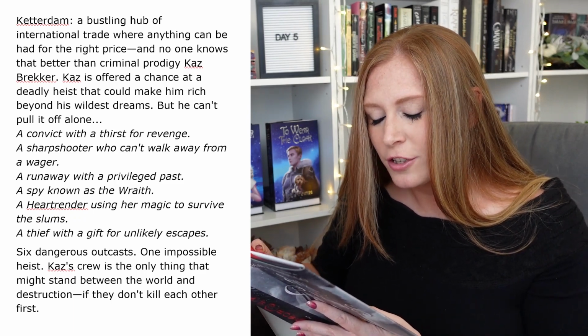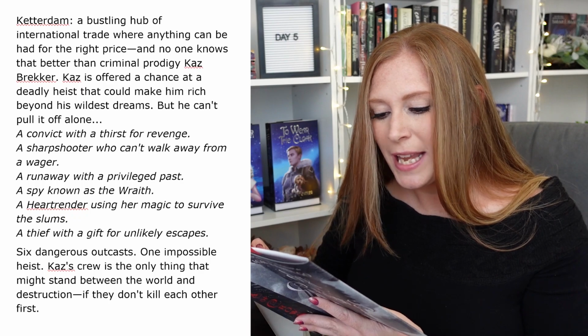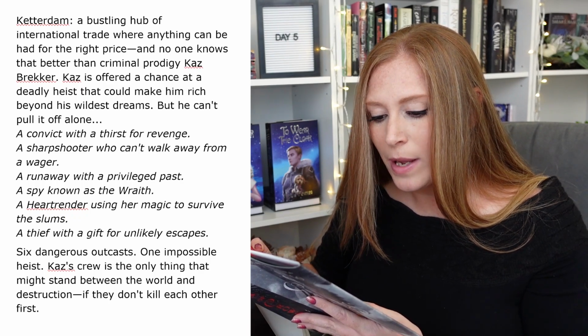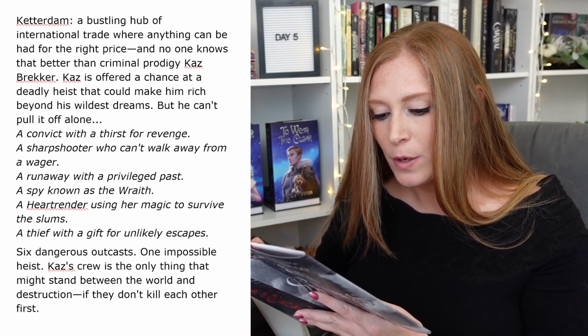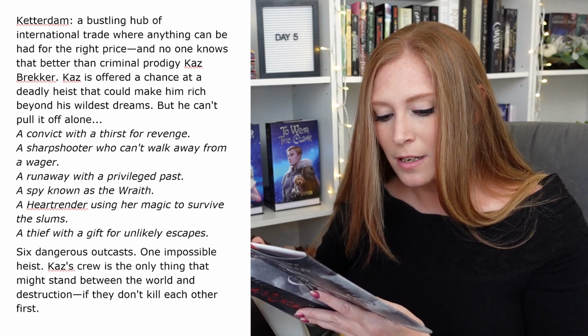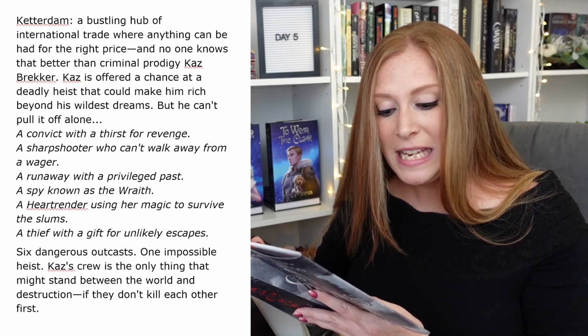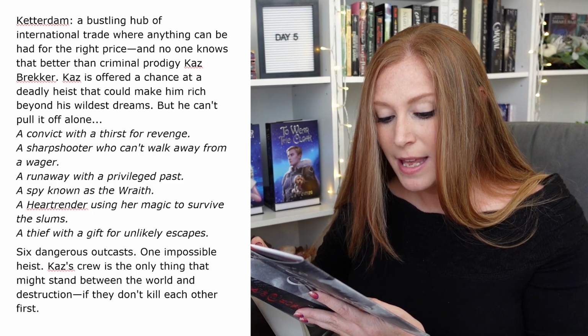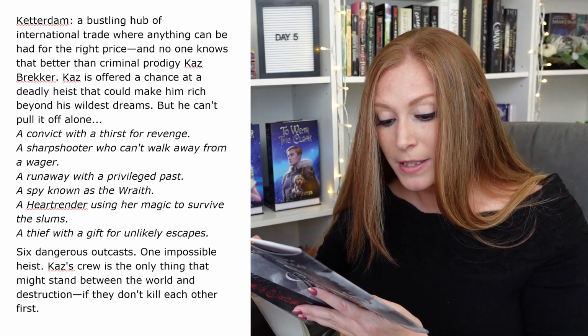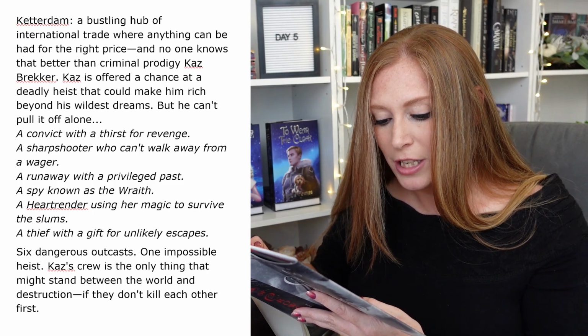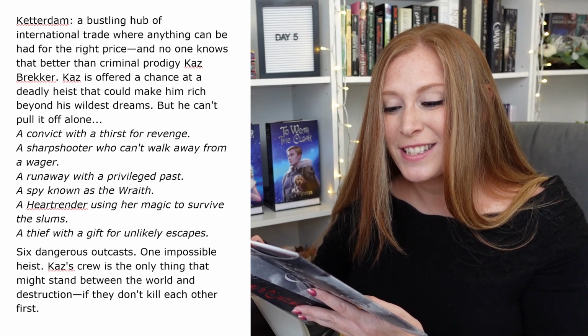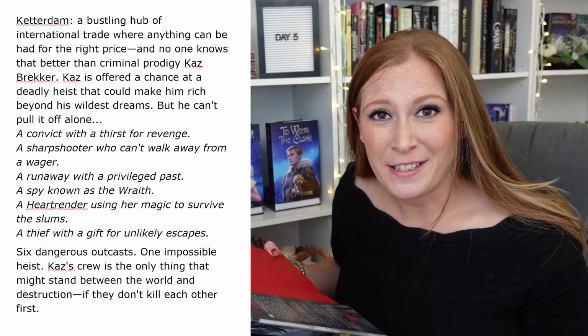A convict with a thirst for revenge, a sharpshooter who can't walk away from a wager, a runaway with a privileged past, a spy known as the Wraith, a heartrender using her magic to survive the slums, a thief with a gift for unlikely escapes. Kaz's crew are the only ones who might stand between the world and destruction if they don't kill each other first. All right, so let's break this down into the 3 elements.